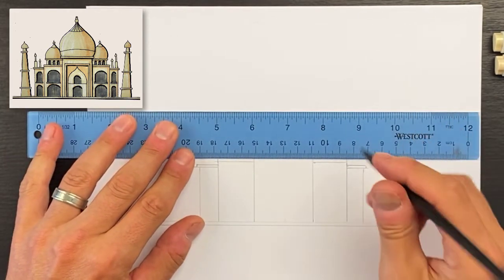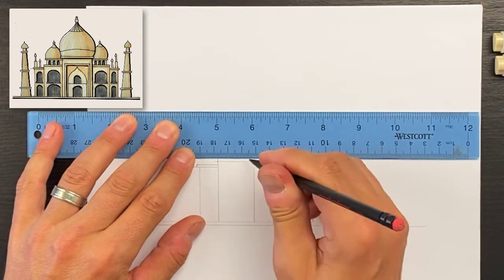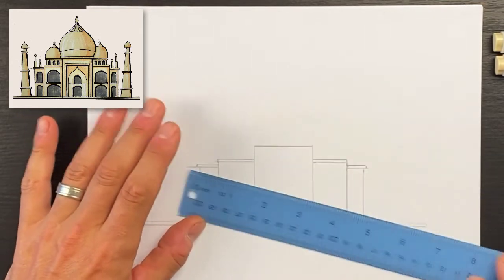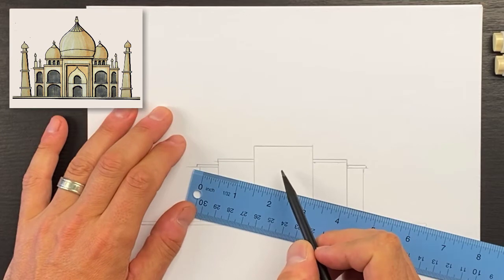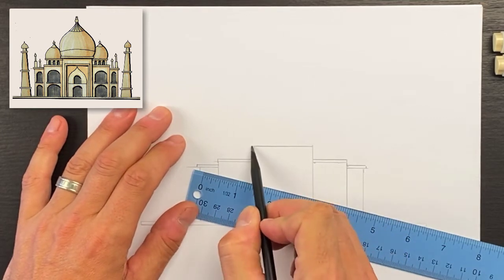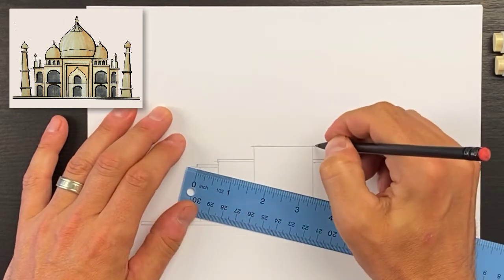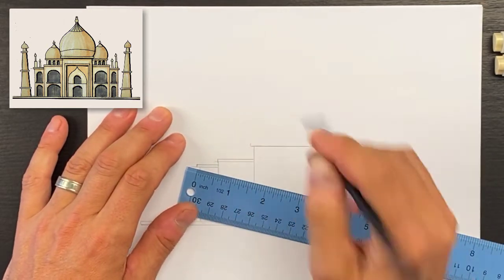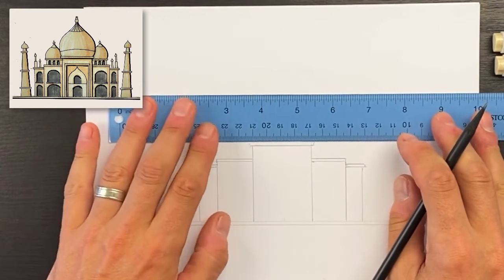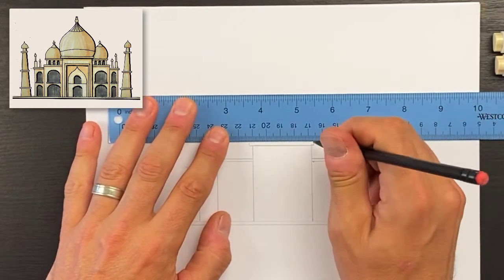And we'll just add an additional line across for that. And then the top one will have an overhang for this one. So we can kind of overhang this a bit and then go up like that. And then we'll just connect those like that.